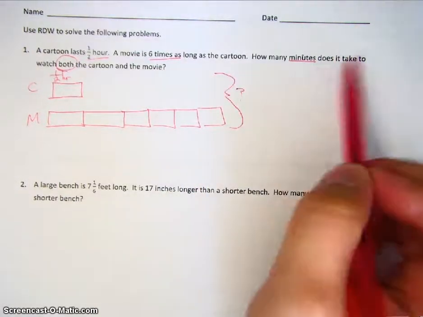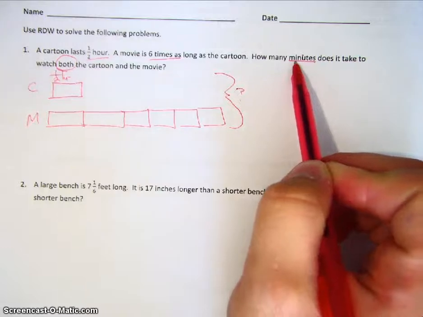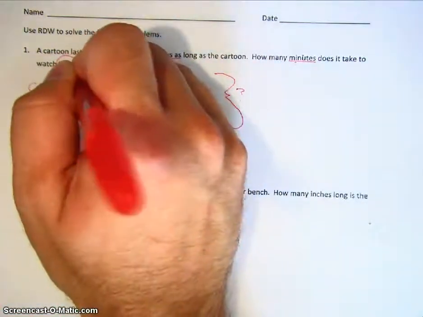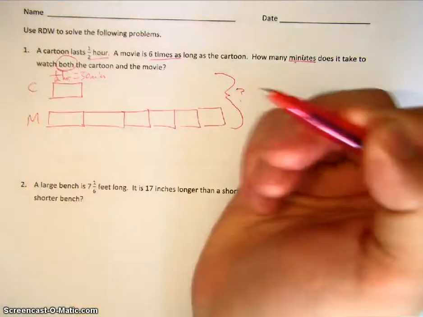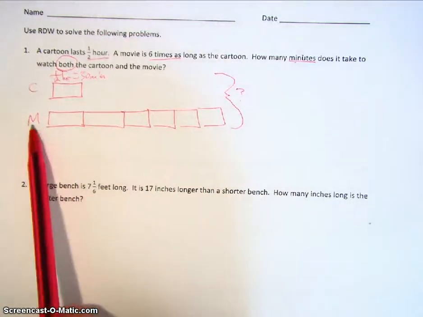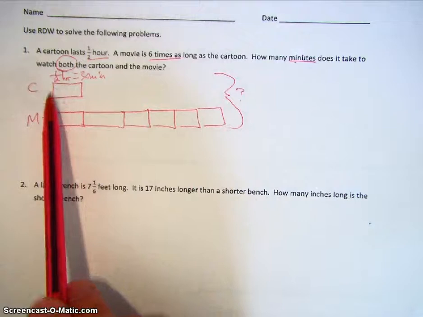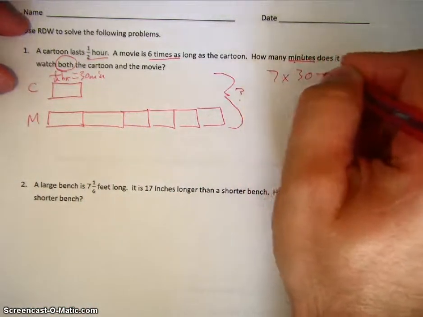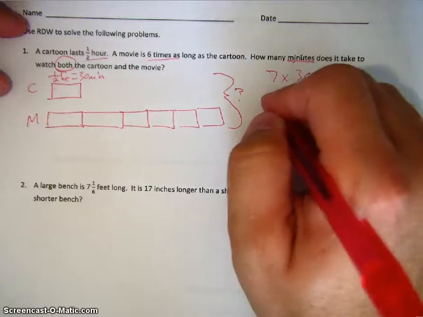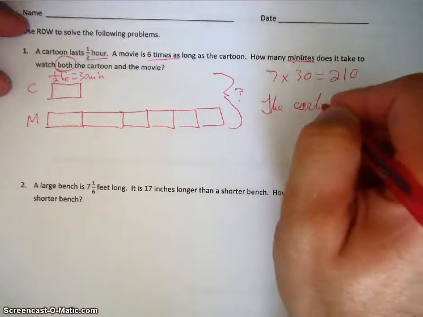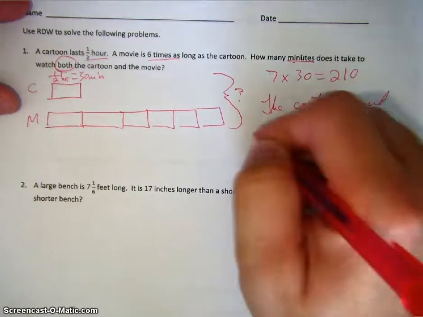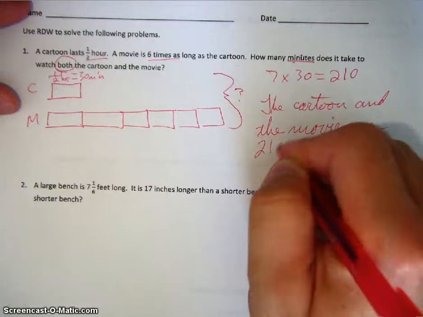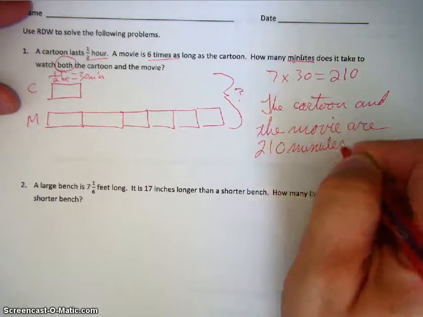Now if you notice, our question is dealing with minutes. So first thing we need to do is convert our hours into the smaller unit of minutes. So remember that 1/2 hour equals 30 minutes. Now to find the total for both the cartoon and the movie, we notice that we have 7 sections, all equaling 30 minutes. So we do 7 times 30 to get 210. So the cartoon and the movie are 210 minutes combined.